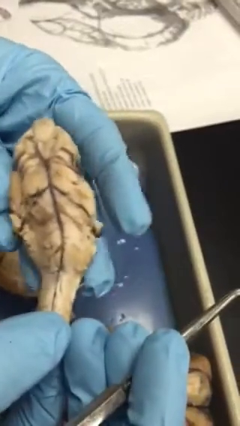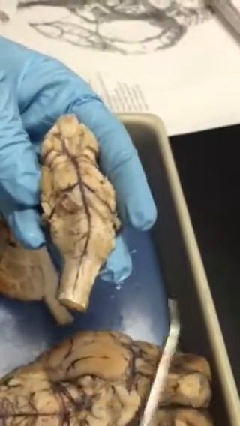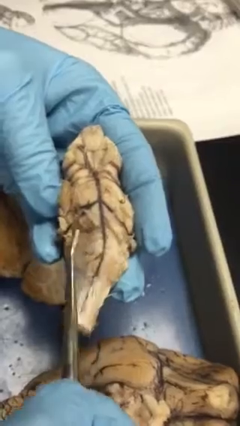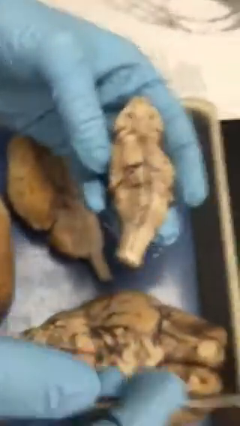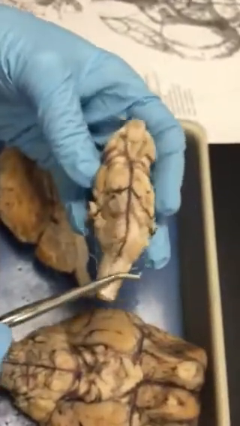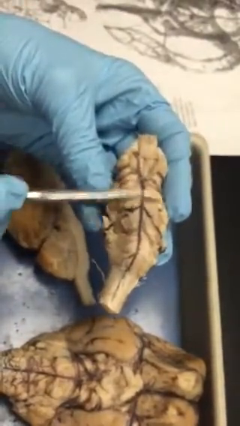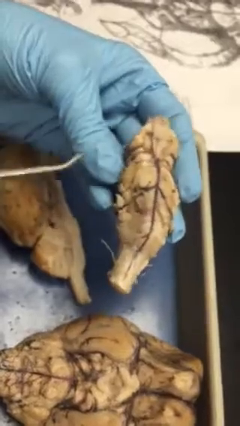And when in your lab book they tell you to look for the pyramids of the medulla, the pyramids of the medulla are just these bumps on either side of that artery. If they put a pin in there and you say medulla, it's fine, but just so you know what they're talking about. Okay? And then again, this would be the pons here. These are the peduncles here.